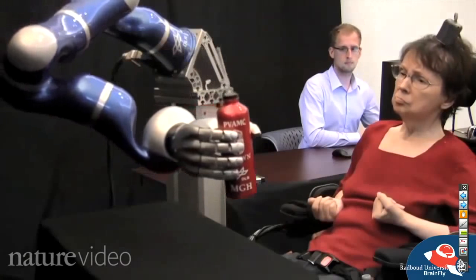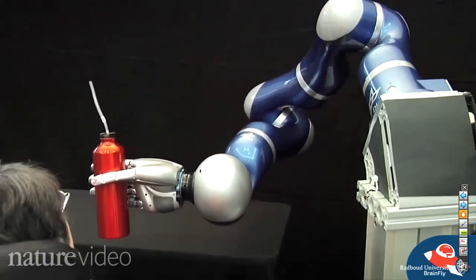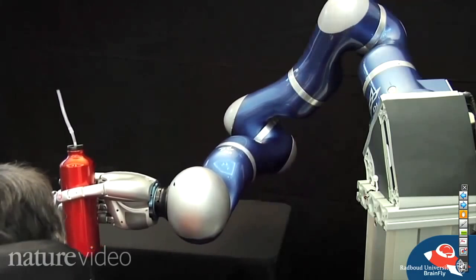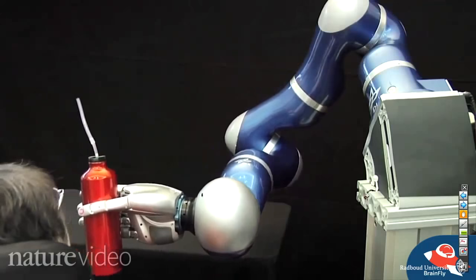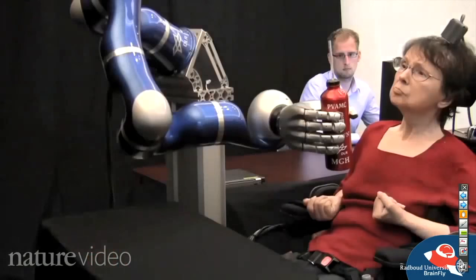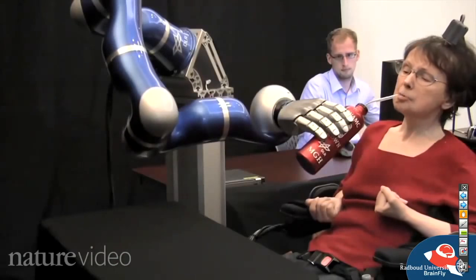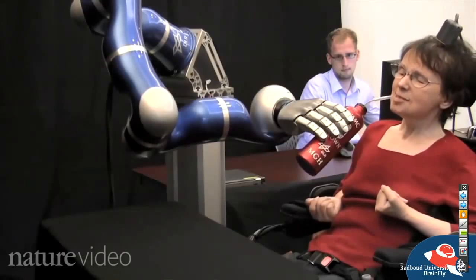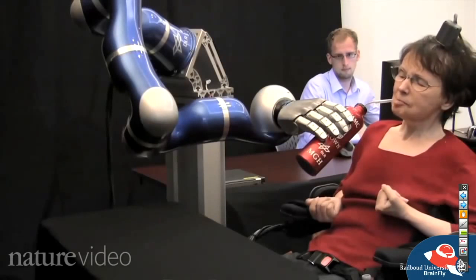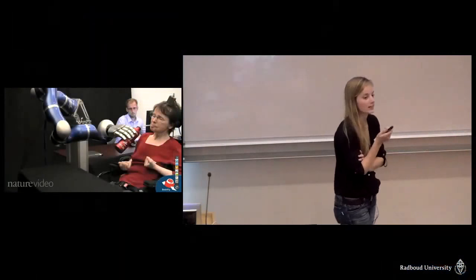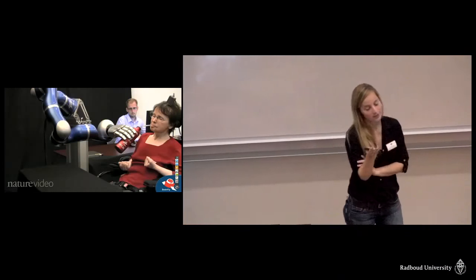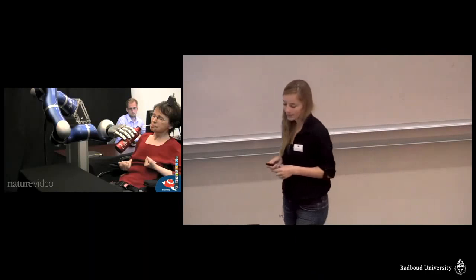So the guy in the back is not secretly controlling this. He's just making sure that the robot arm doesn't go all places. So she's doing this herself. It does take some training, as in the computer needs to recognize which brain signals from your brain correspond to which movement or which action you want to take.